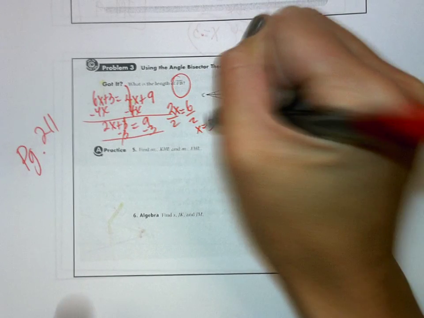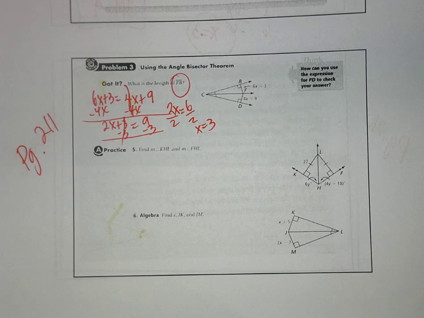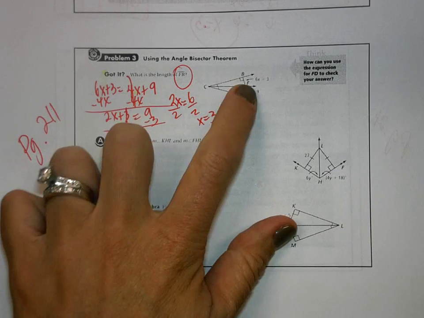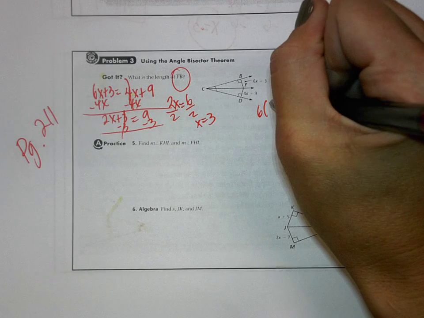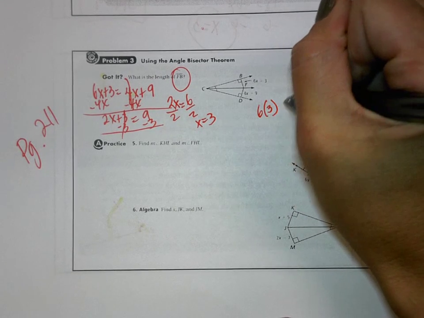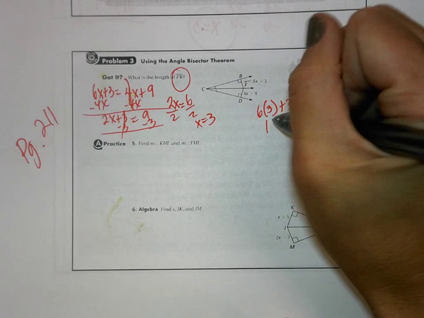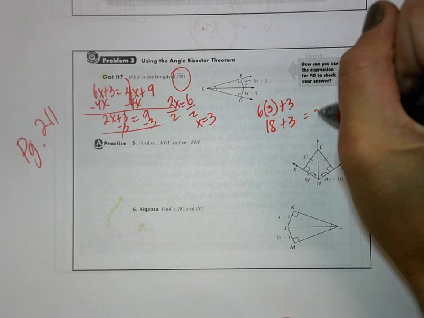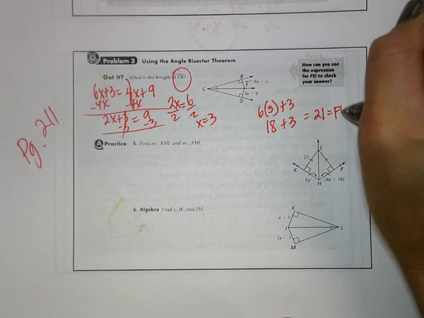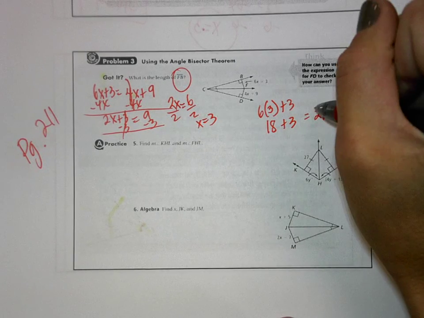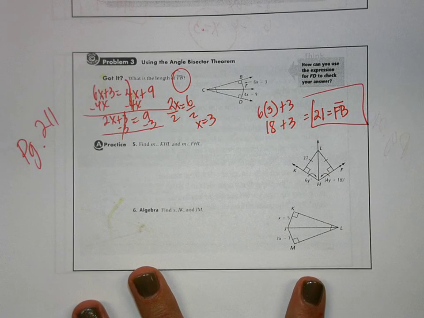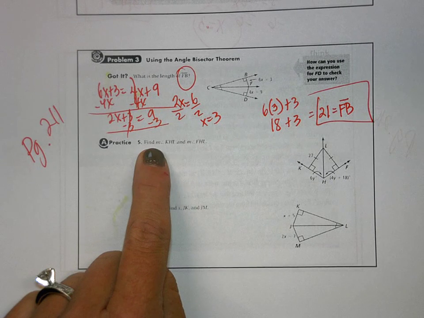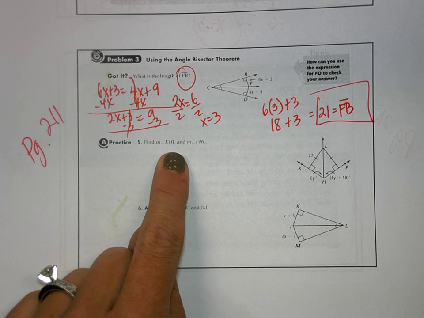But is that my final answer? No. So in order to find your answer, we have to plug that back into FB. So when you do that, what do we end up getting? 21 is correct. 6 times 3 plus 3. 6 times 3 is 18, and 18 plus 3 equals 21. So 21 is the distance of FB. Okay, any questions there?